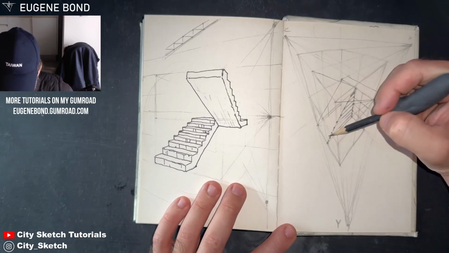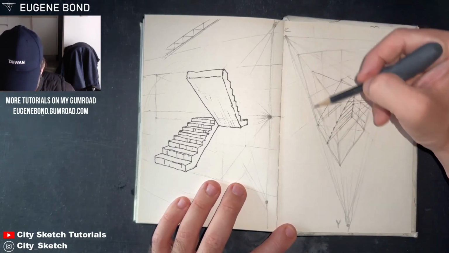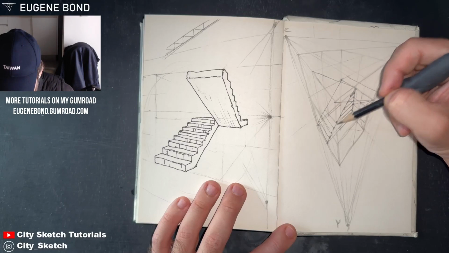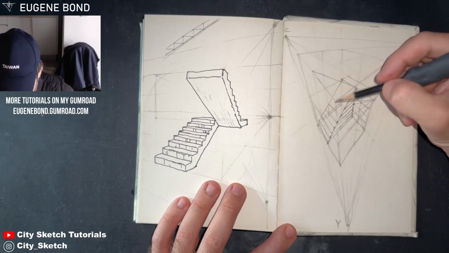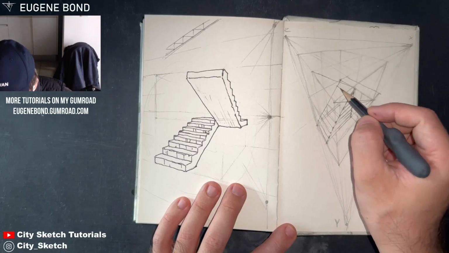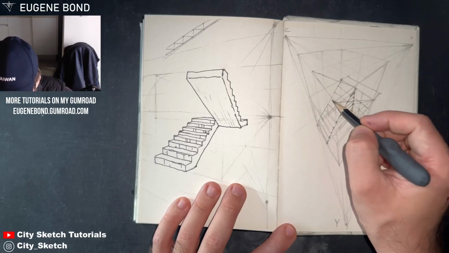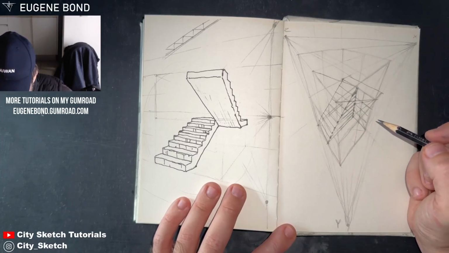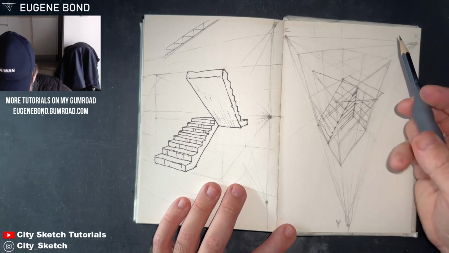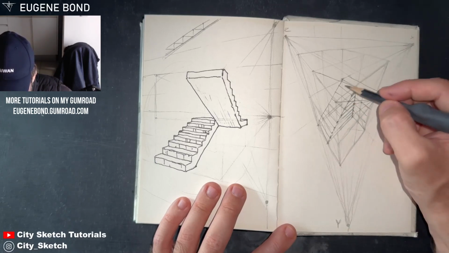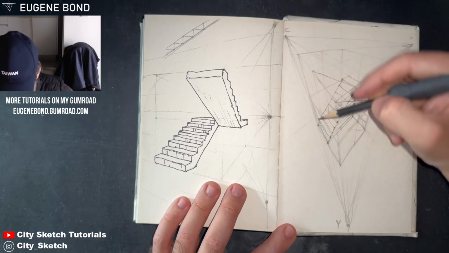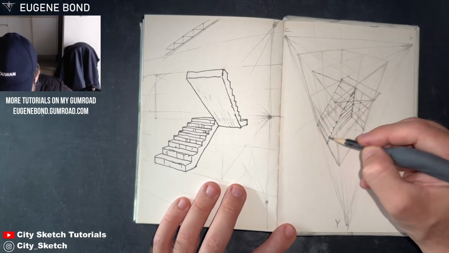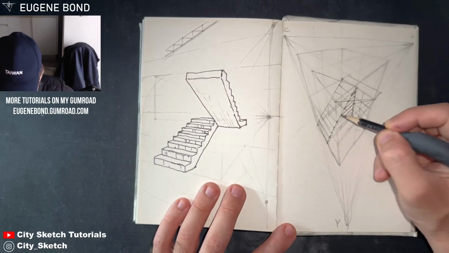And I can project them on this side here. So now we have these bottom points on both sides of the stairs.